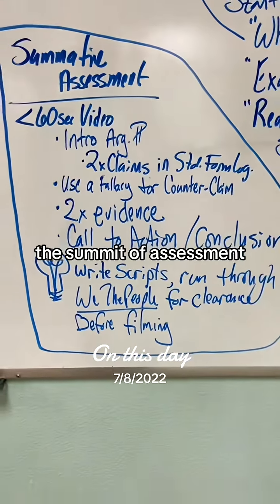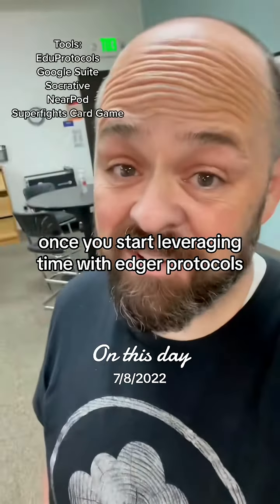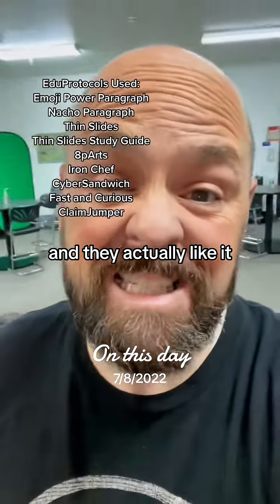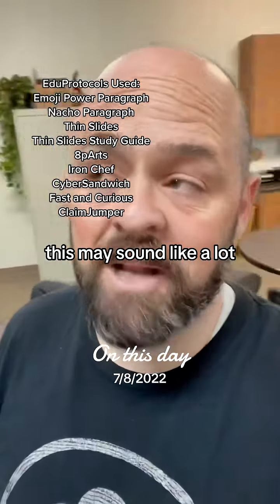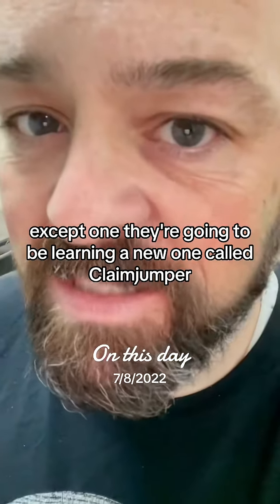The summative assessment, this is what it's going to be. Once you start leveraging time with Edu protocols, you can do an amazing amount of stuff, and they actually like it. This may sound like a lot, but remember, I used the whole first semester to teach them all of these Edu protocols, except one.